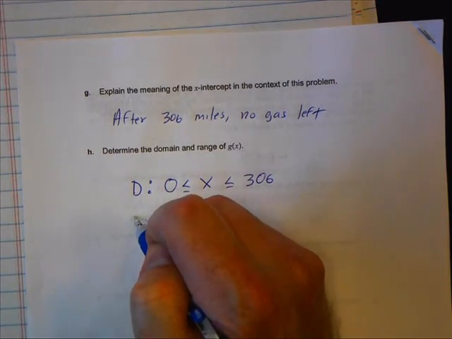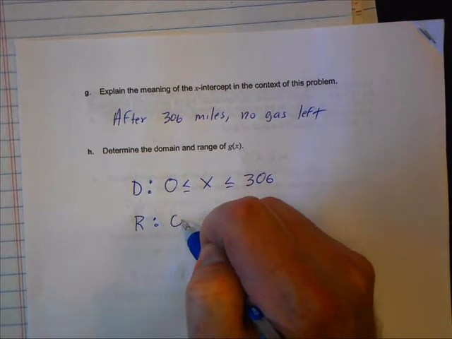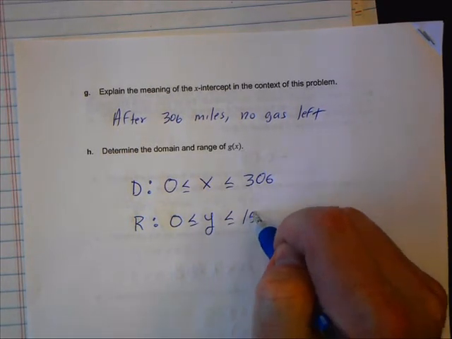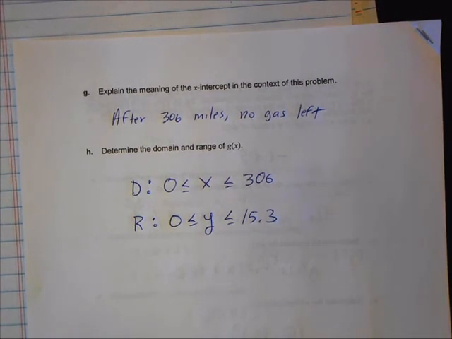And what's your range? Well, you could completely empty your gas tank, which means you would have no gas left. Or what's the most gas you can have? 15.3. So there's your range. Questions on that problem?